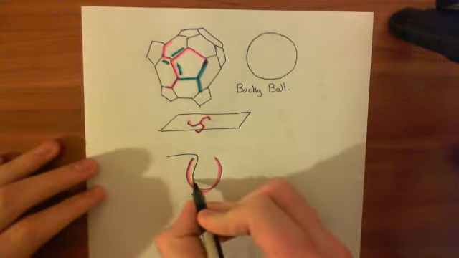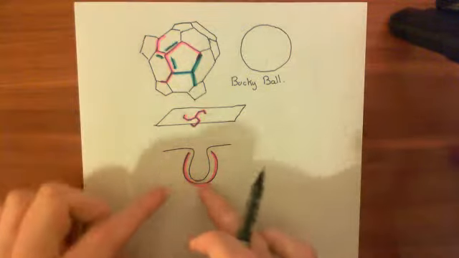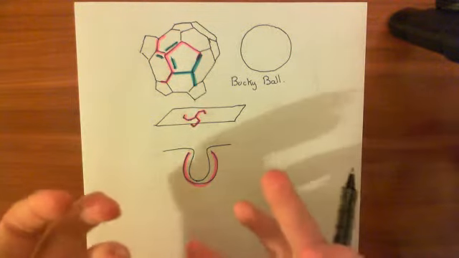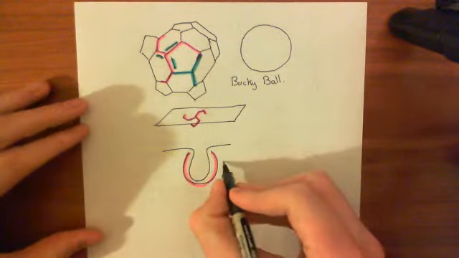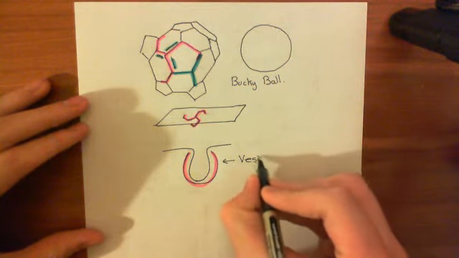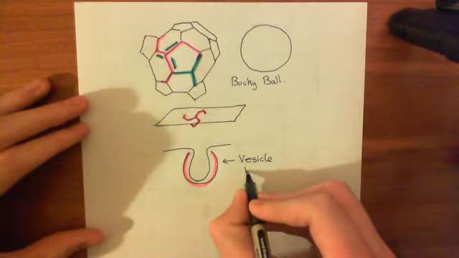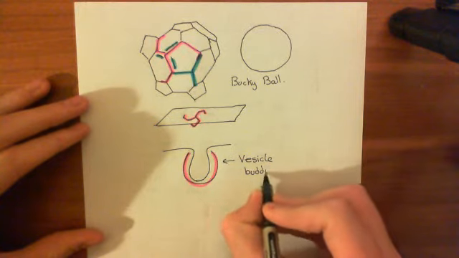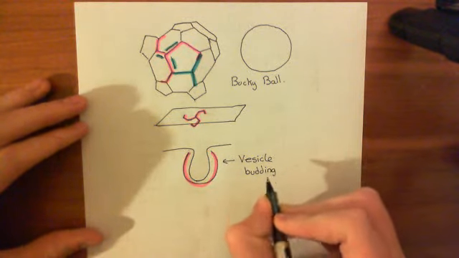Okay, so the membrane is a fluid, flexible structure, so it just gets pulled by this clathrin buckyball structure into a circular invagination, and this is known as vesicle budding. Okay, so we have budded off a vesicle from the plasma membrane, so this is vesicle budding.